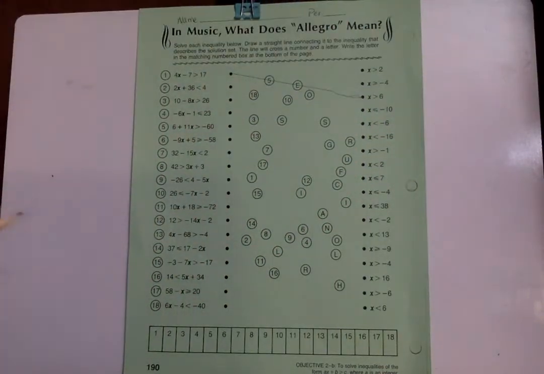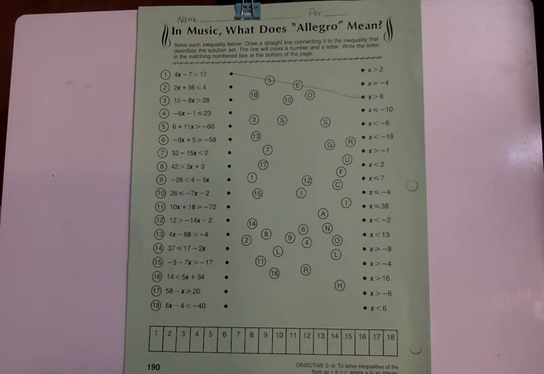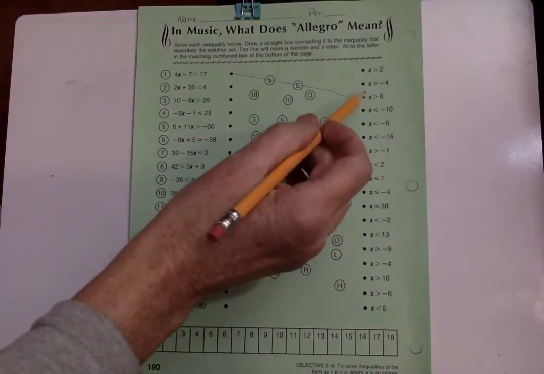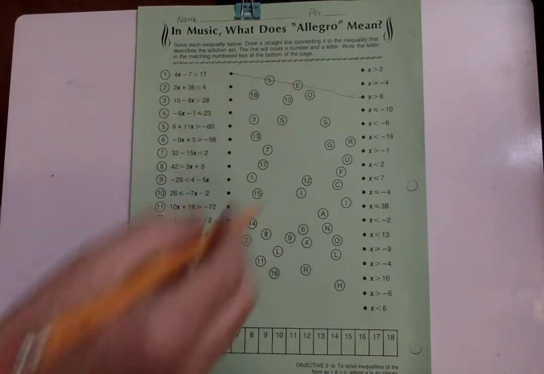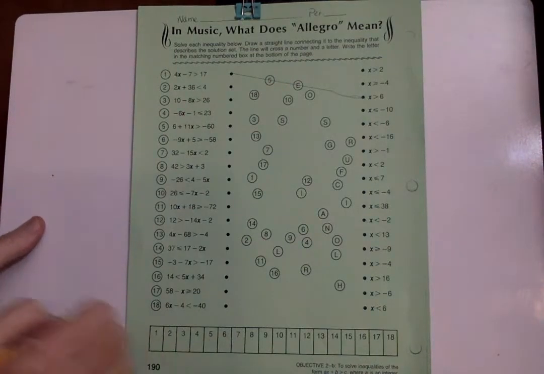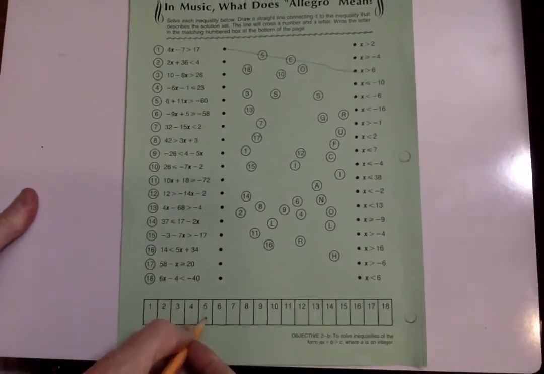Okay, if you'll notice, solve each inequality below. Draw a straight line connecting it to the inequality that describes the solution set. Again, it was x is greater than 6, so 5 is e. So down here at the bottom, can you see that okay? We want 5e.